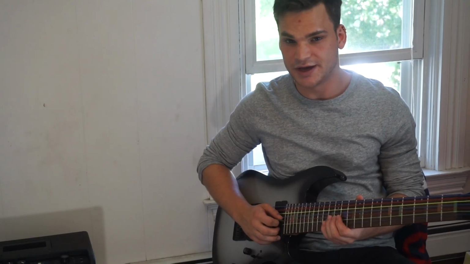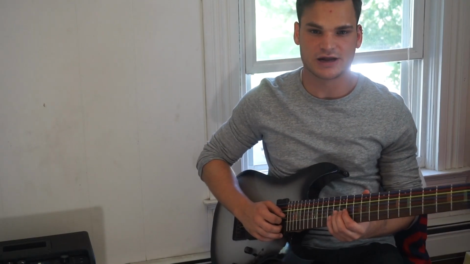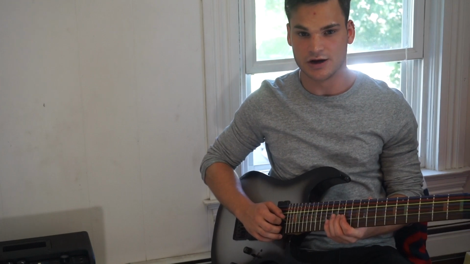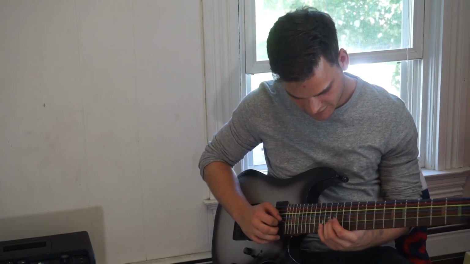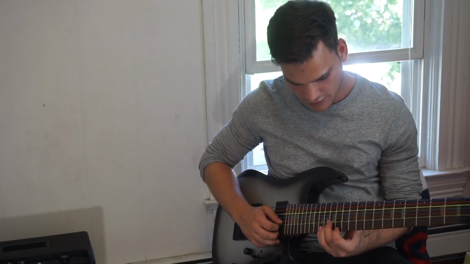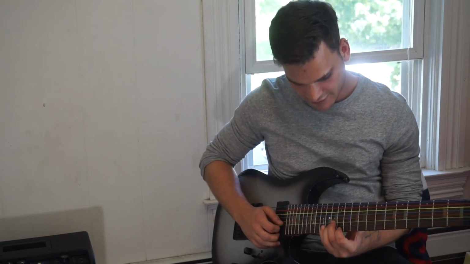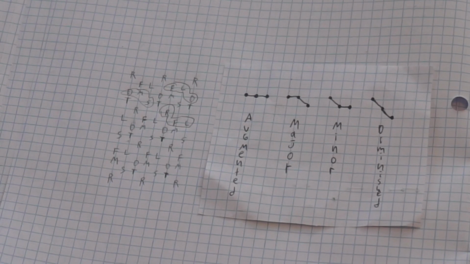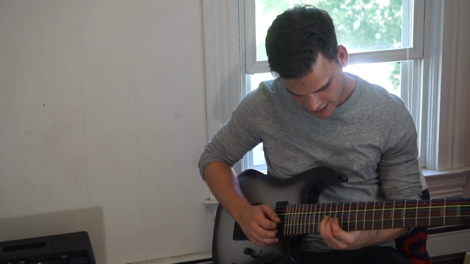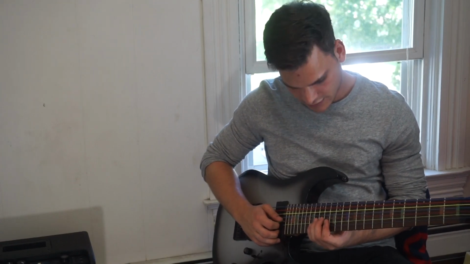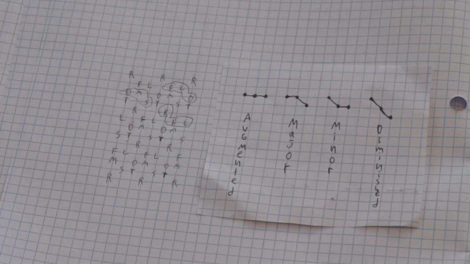If we're working off of a major scale, and we'll just say for now that this note is do, our fa chord, so do, re, mi, fa, which goes fa, la, do, would be a major chord. Fa, la, do. And our re chord, which would be re, fa, la, would be minor.